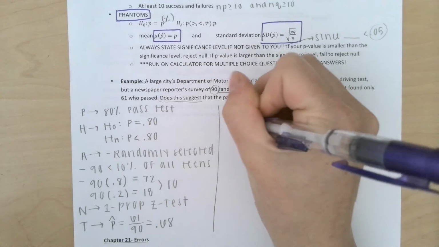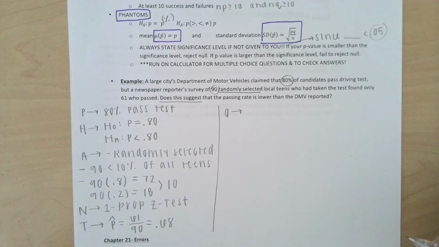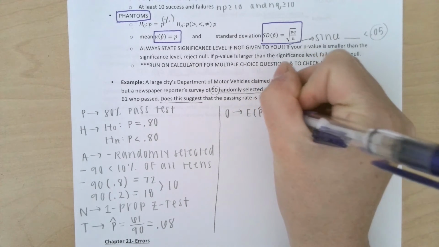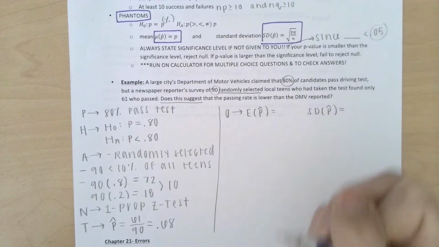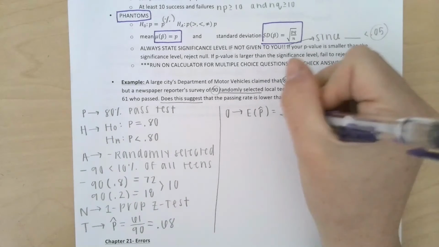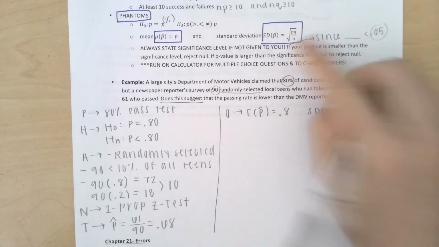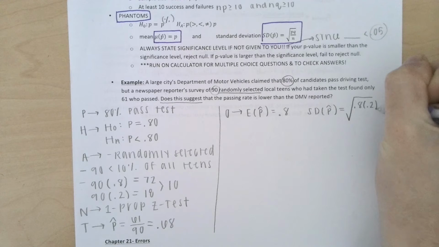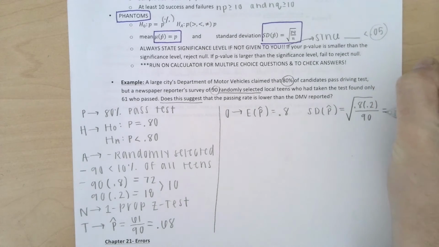Okay, next in PHANTOMS I have O, which is where I obtain my p-value. With O, I should be making a model, so I'm going to find my expected value of p hat and the standard deviation of p hat. The expected value should match your population, so this should just be my 80%. Standard deviation, I'm going to use this formula up here, so I'm going to take the square root of 0.8 times 0.2 over my sample size of 90.